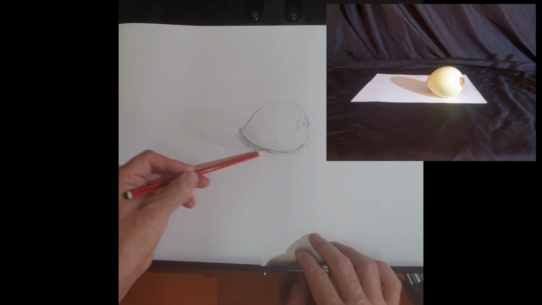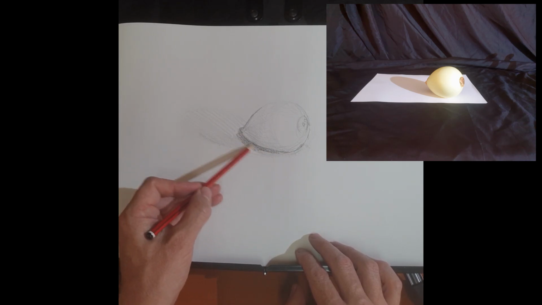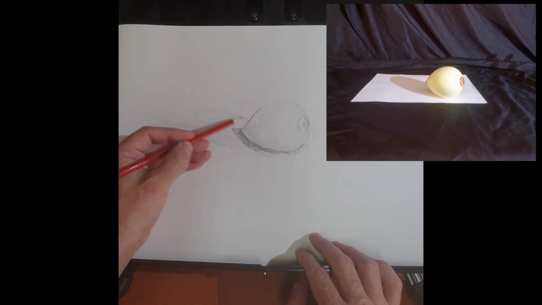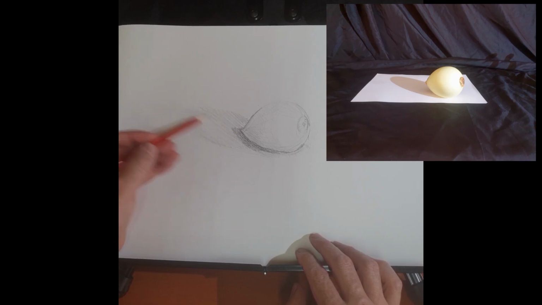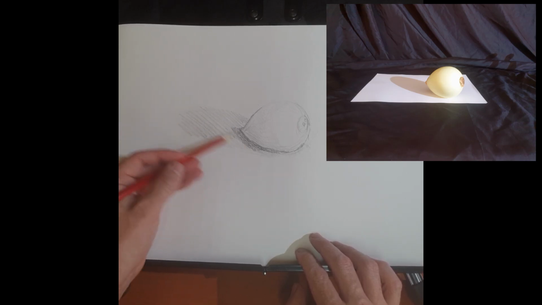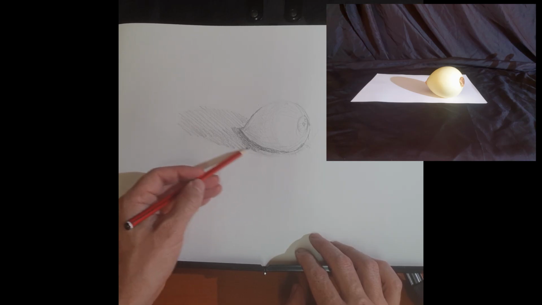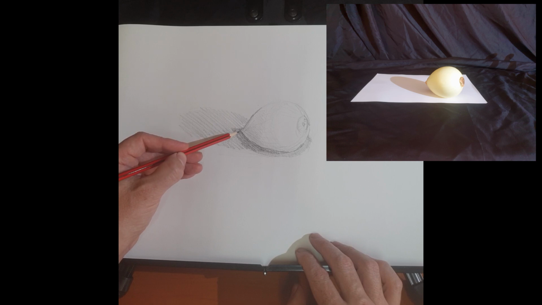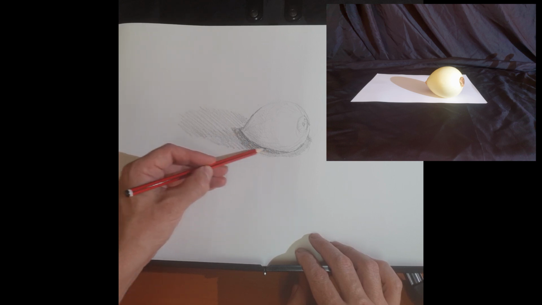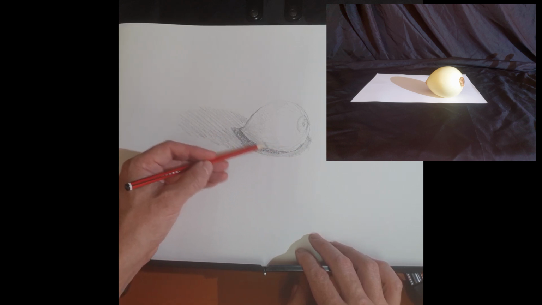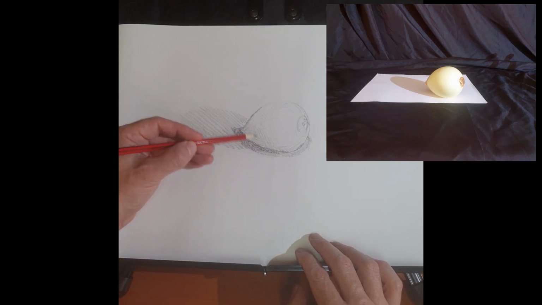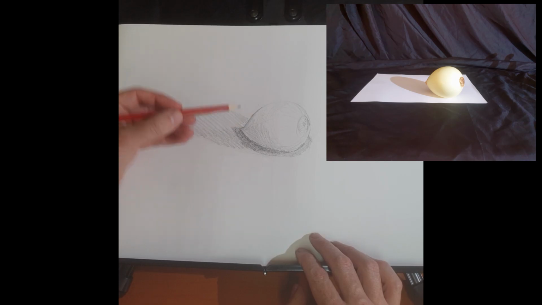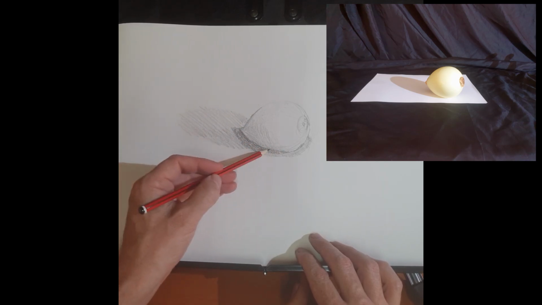Now, once we've brought that in, bring that in like that there. There we go. Bring that dark. Just want to go up with a bit of a cross-hatching technique just to get the feel of the roundness of the onion there. There we go.